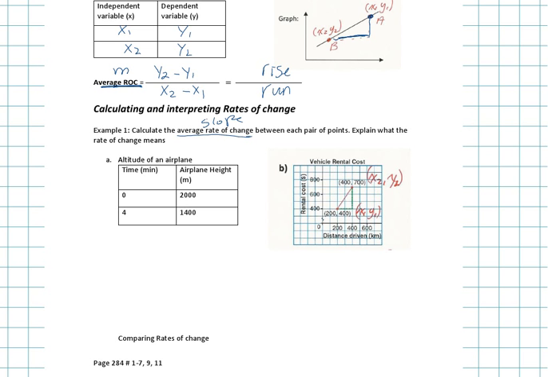So what would be the average rate of change of the airplane? At 0 minutes, it will be 2,000 meters. At 4 minutes, it's 1,400. How would I find the average rate of change? 1,400 minus 2,000. So x1, y1, x2, y2.